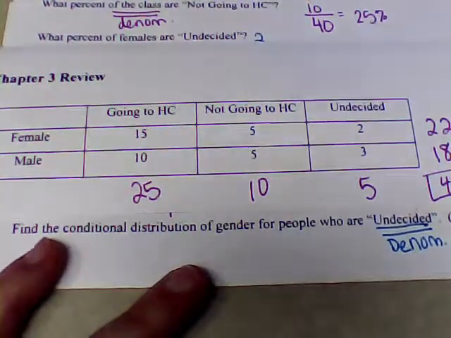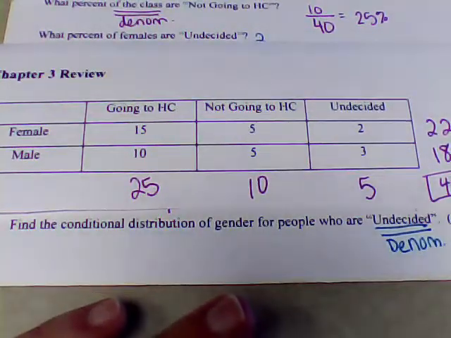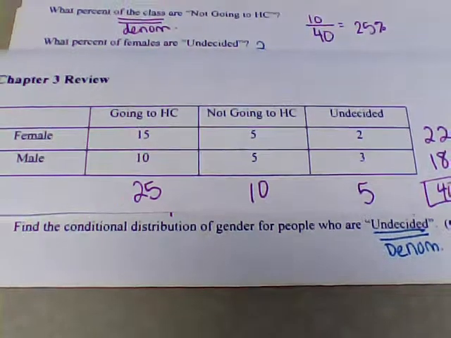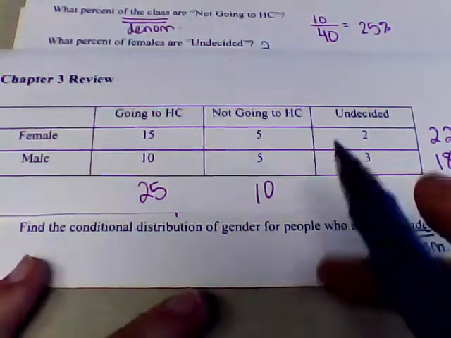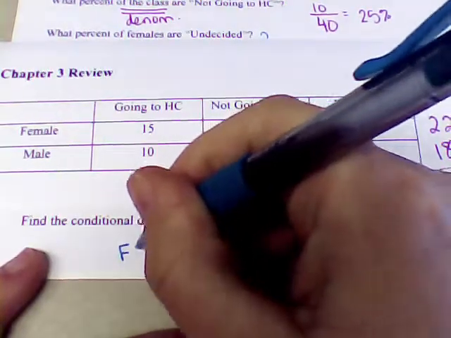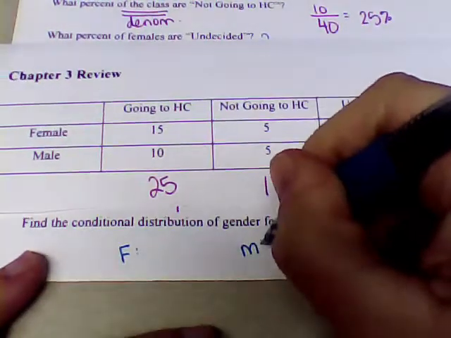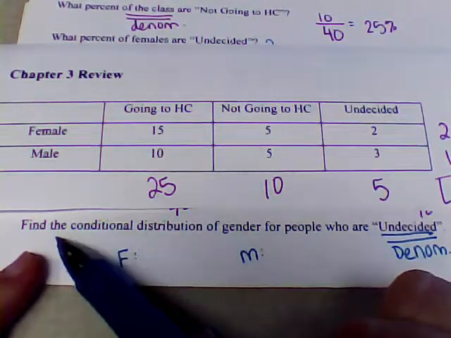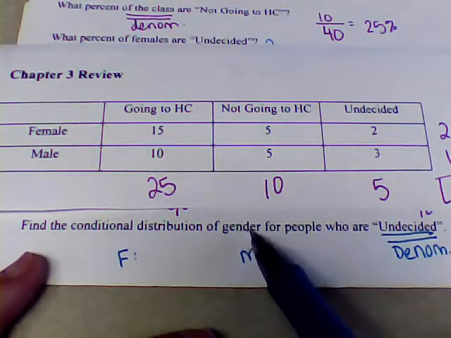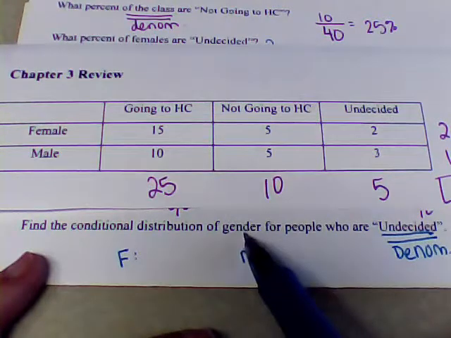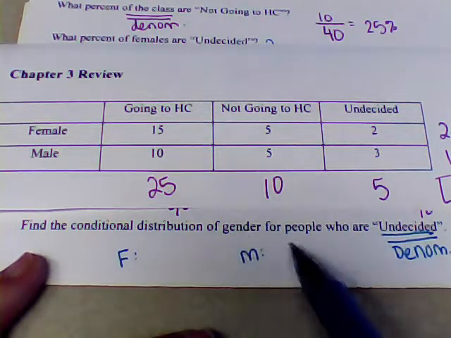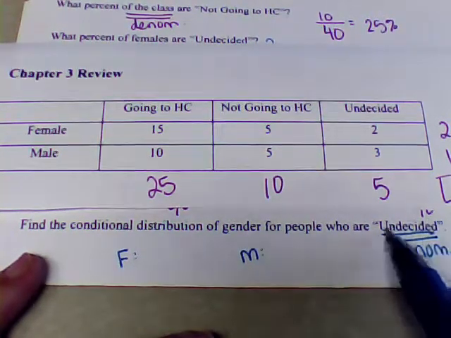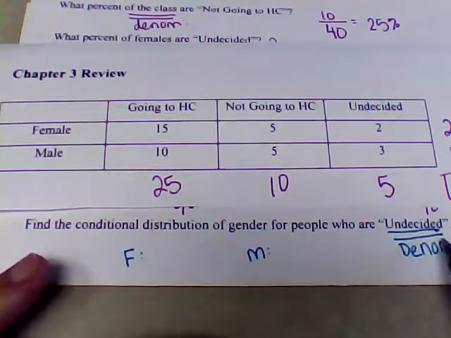Okay, so the undecided group is broken down by gender. So we have females that are undecided, we have males that are undecided. Okay, so again, this is asking us to focus. The conditional distribution of gender, that's the part that varies. They could either be male or female. For the people who are definitely undecided, here's the condition we're looking at.